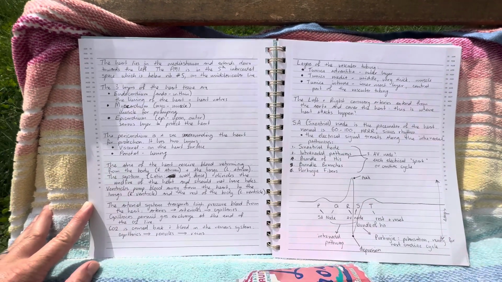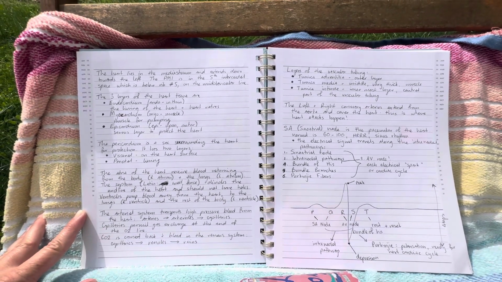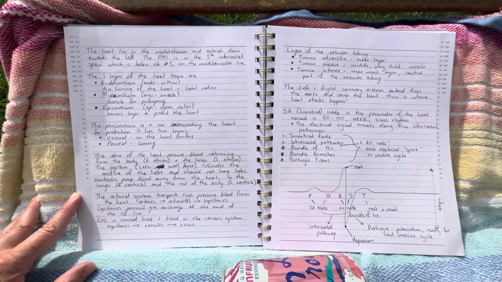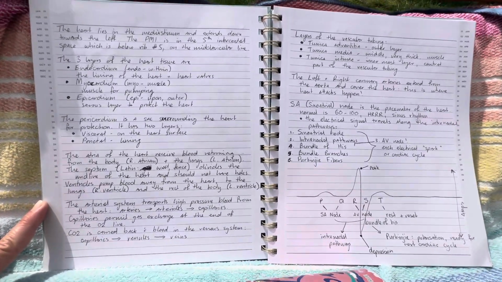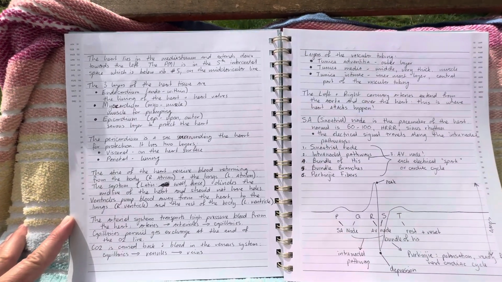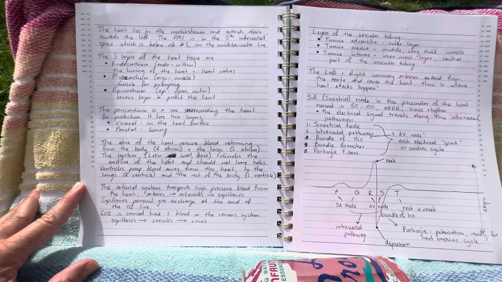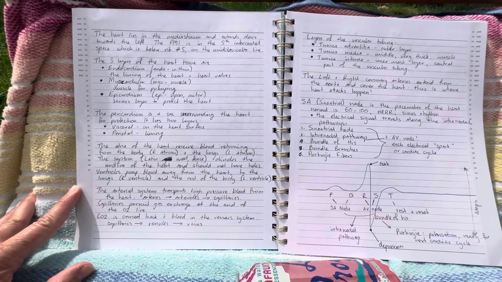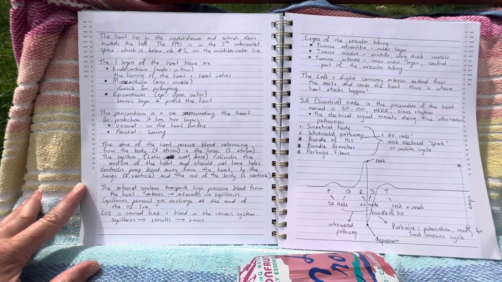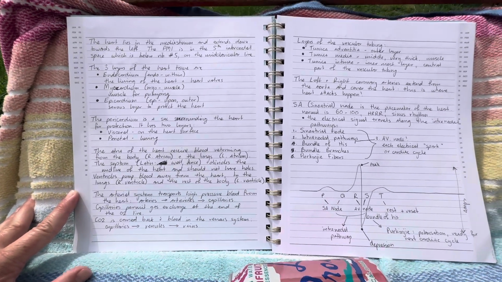The atria of the heart receive blood returning from the body into the right atrium, and the lungs, the left atrium. The septum, which is Latin for wall and fence, divides the midline of the heart and should not have holes. The ventricles pump blood away from the heart to the lungs with the right ventricle and the rest of the body with the left ventricle. The arterial system transports high-pressure blood from the heart, arteries, arterioles, capillaries. The capillaries permit gas exchange at the end of the O2 line, and then CO2 is carried back up with blood in the venous system, capillaries, venules, veins.